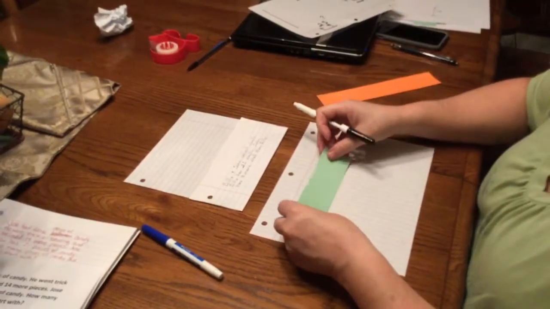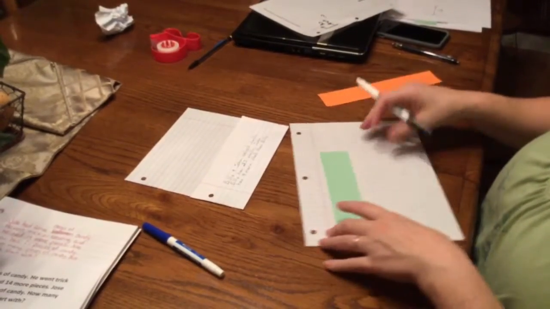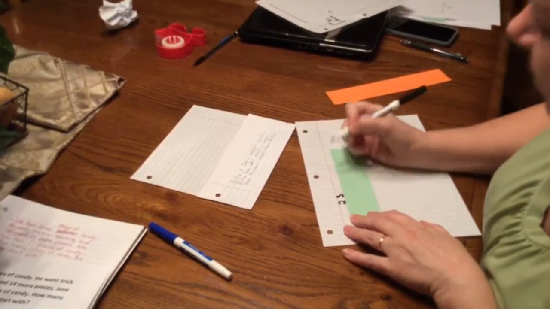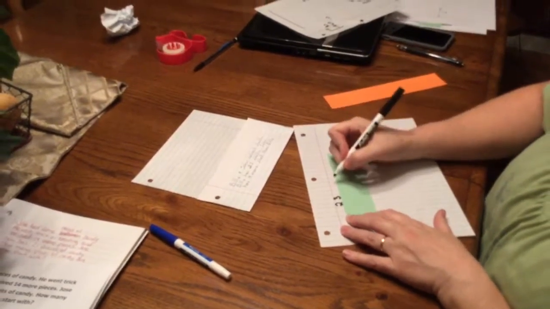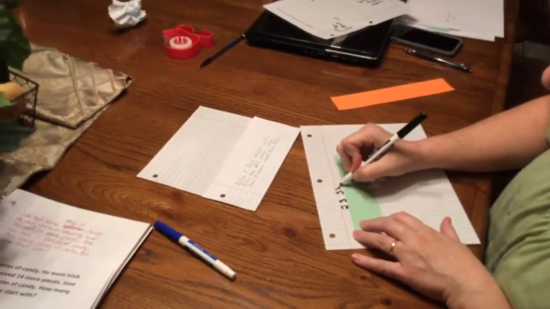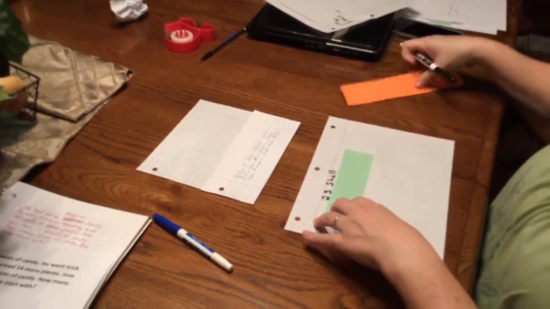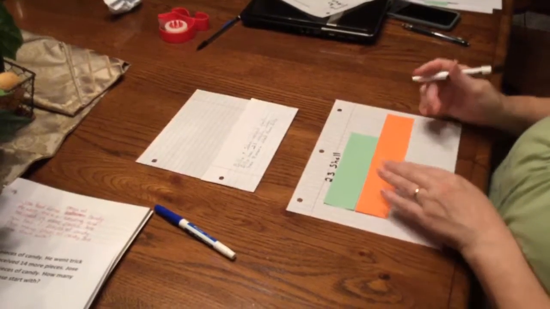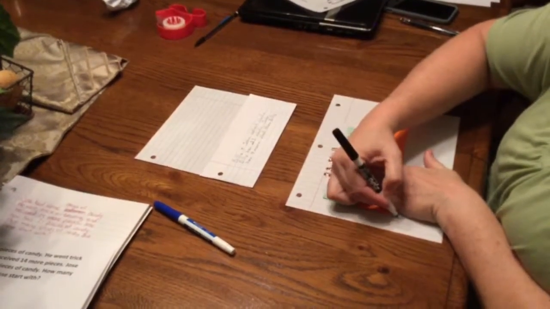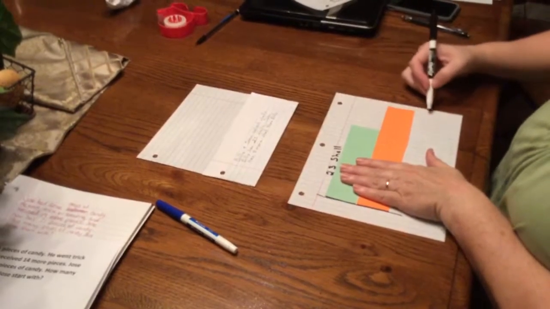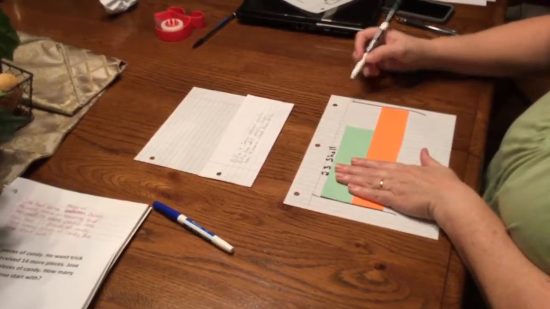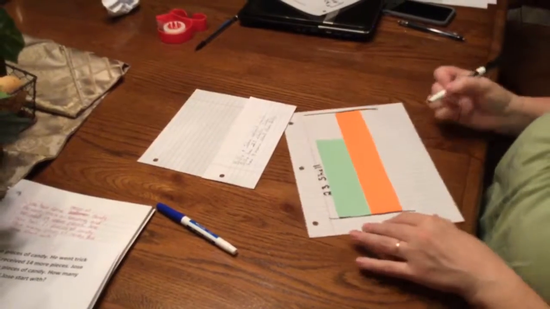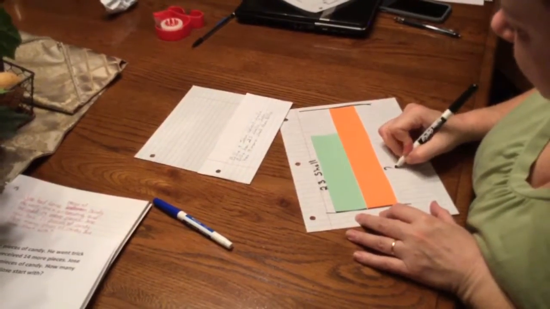This length will represent the 23 shells that Billy has. This length is how many shells John has. This is the length that we need to find. Please pretend like that's straight. So this is the shells we do not know.